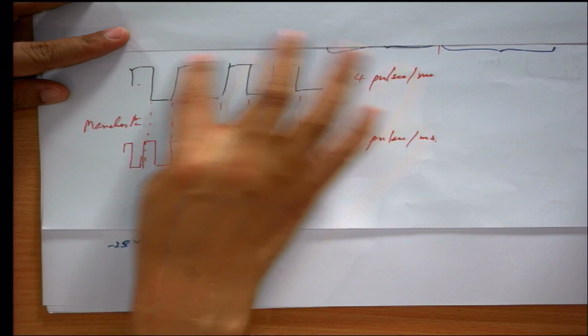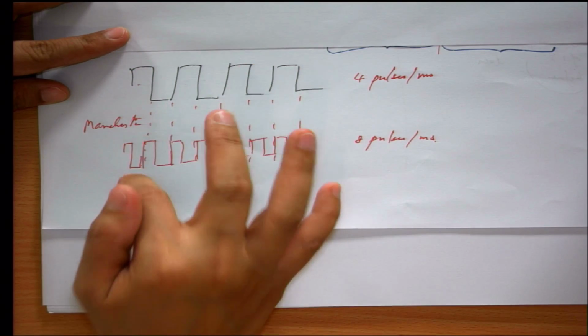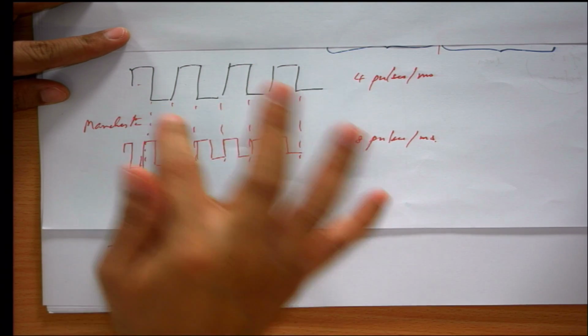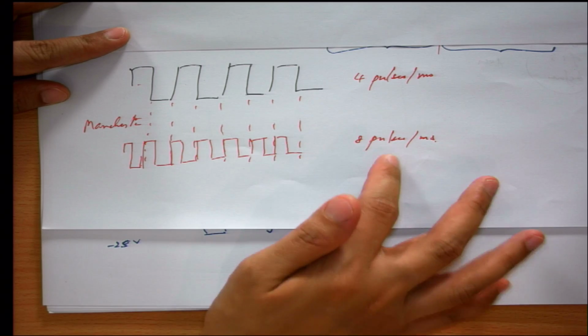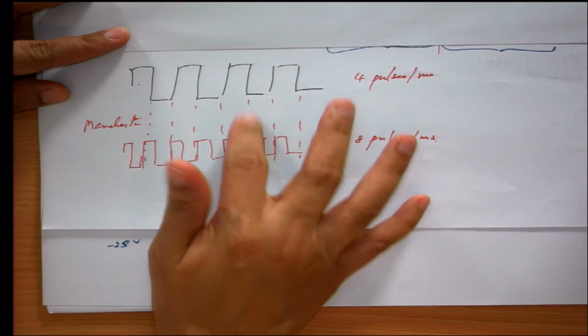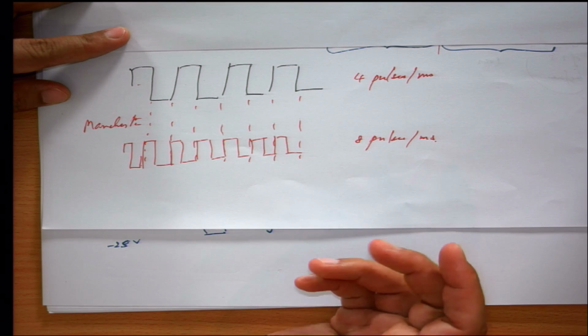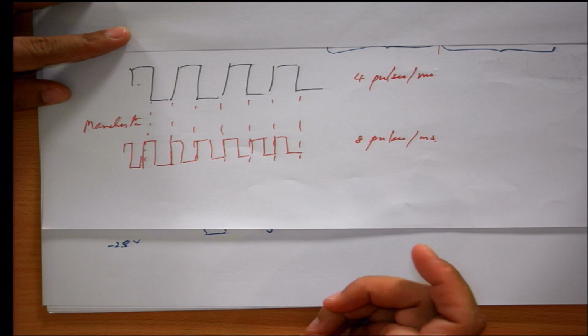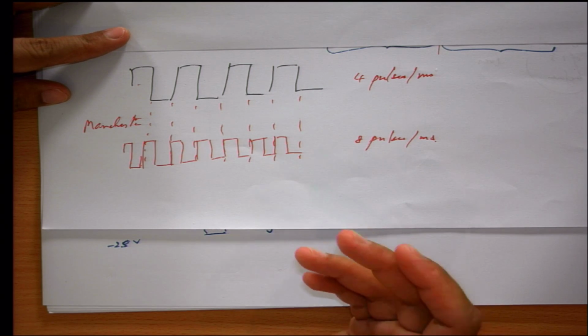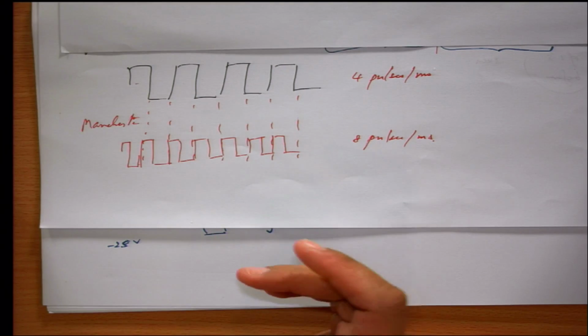But for the Manchester you have to send double that, so you have like 8 pulses per second, for example. So it's twice as much. The max baud rate of the Manchester is twice as much as the max baud rate of the NRZ. So you have to use more bandwidth in this case.